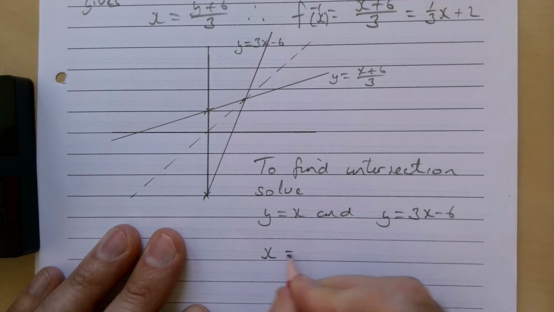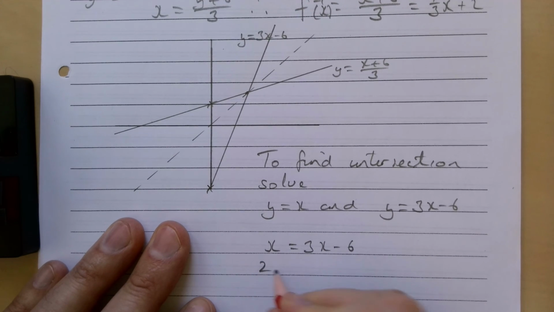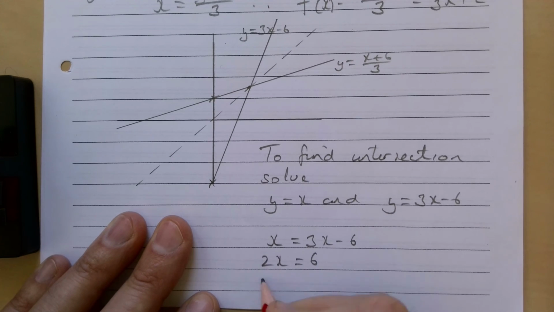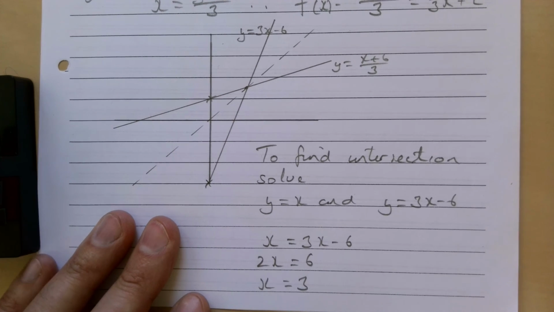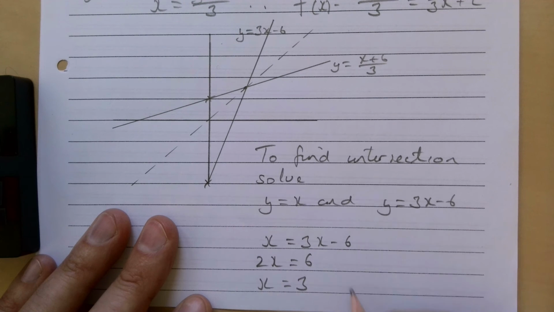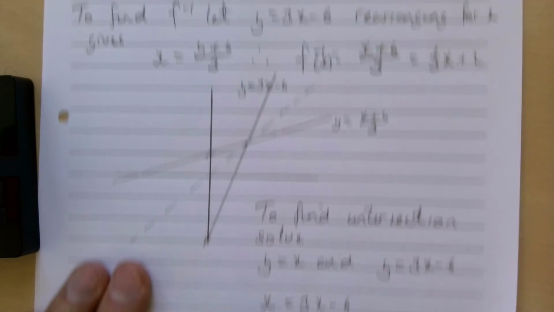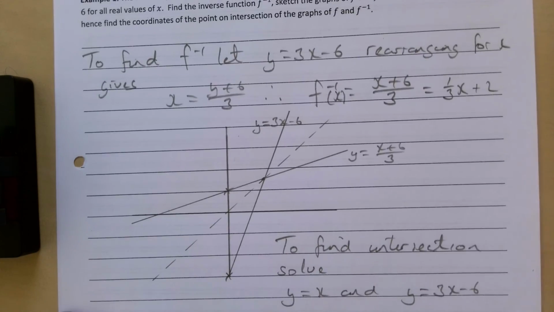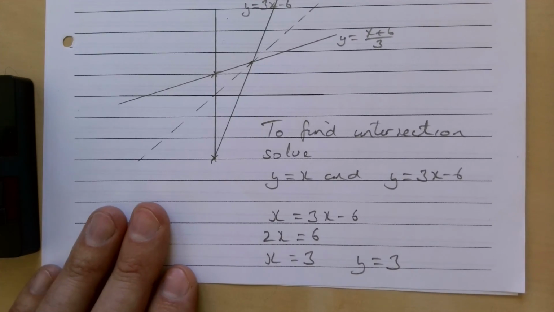So that gives me x equals 3x minus 6. That gives me 2x is 6, and x then equals 3. If you sub x equals 3 into y equals x, you of course then get y equals 3 as well. So therefore the point of intersection is that point there, (3, 3).